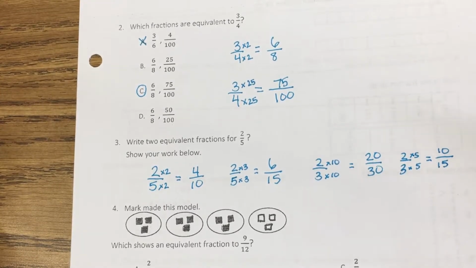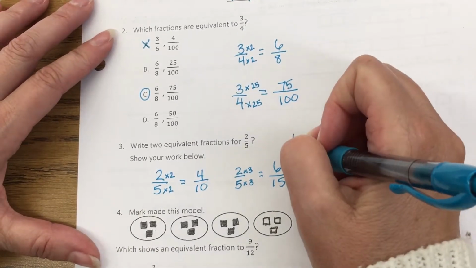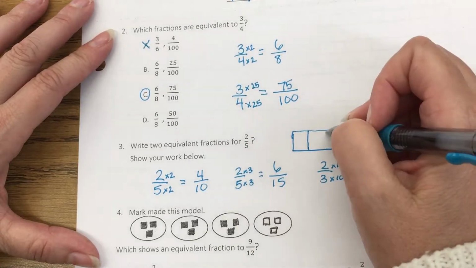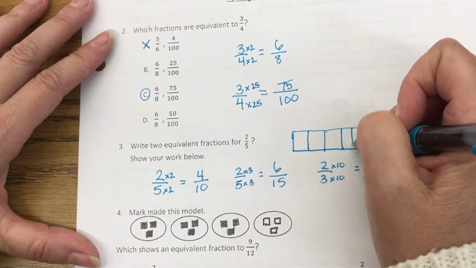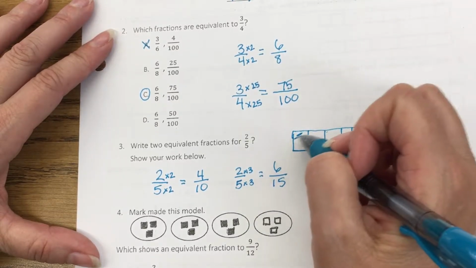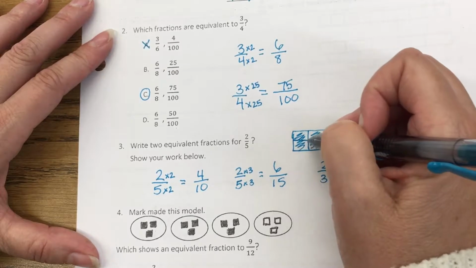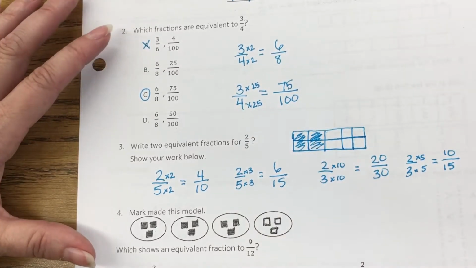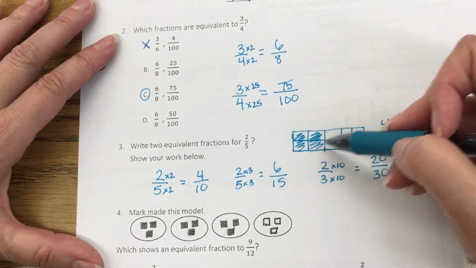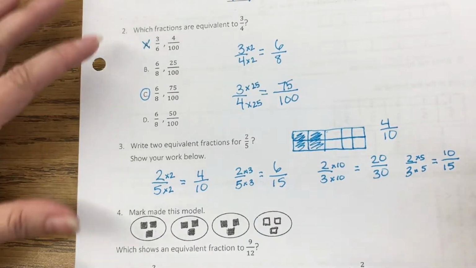They only need to show 2, but they do need to show their work, so I should see something like this, or they may have wanted to make a model, and in that case, they're going to partition their rectangle into fifths, 1, 2, 3, 4, 5 parts. We acknowledge that they're not exact. And then I'm going to shade 2 of those. Then I can partition it into 2 more equal parts, and then I have 1, 2, 3, 4. And 1, 2, 3, 4, 5, 6, 7, 8, 9, 10 tenths, 4 tenths. I could do it that way too.